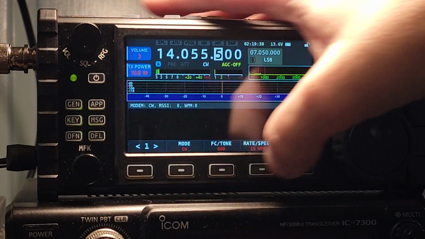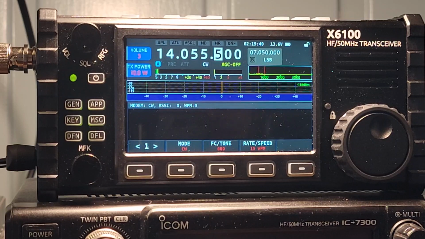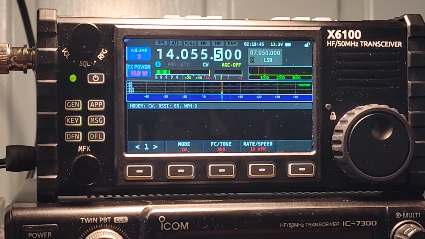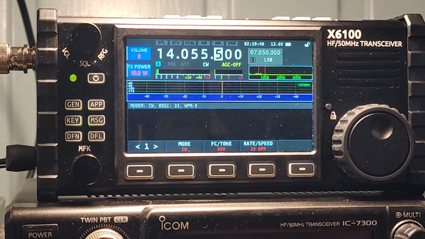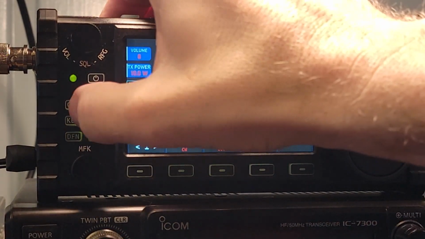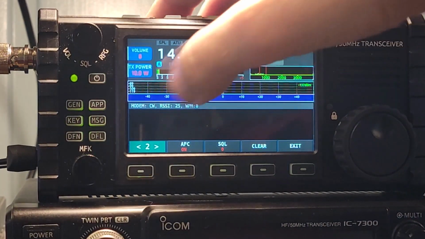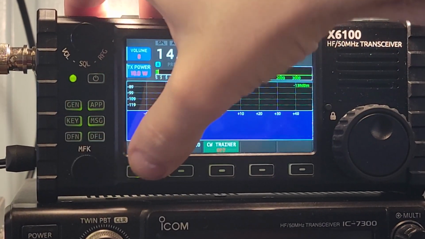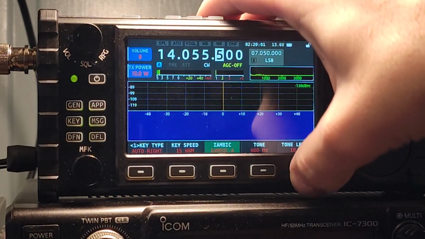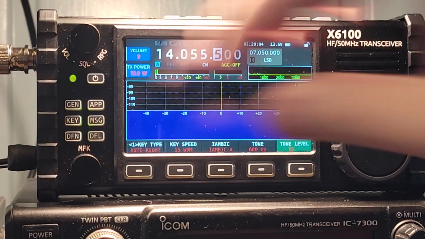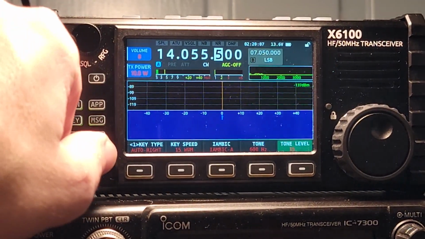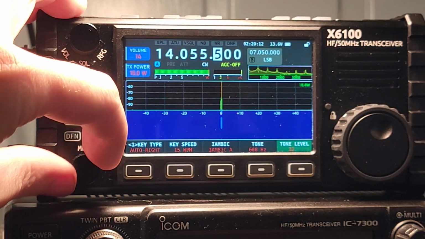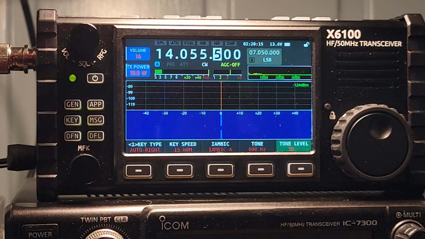Let's go into modem. And what I'll do is I will start using my Morse code key. So that's supposed to be 15. Let me turn the volume up a little bit. Okay, let me turn up the... Where is it? It's in key. And it's on page 1 of key, tone level. I'm going to turn this up a little bit to 15. Okay, so we've got volume up to where you guys can hear it.